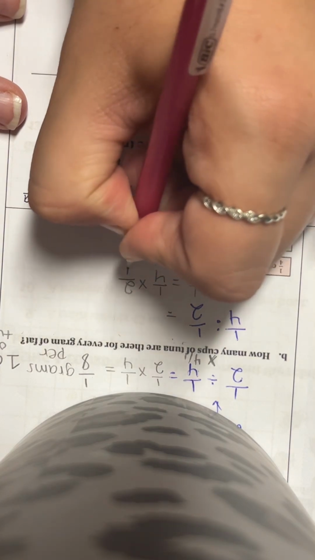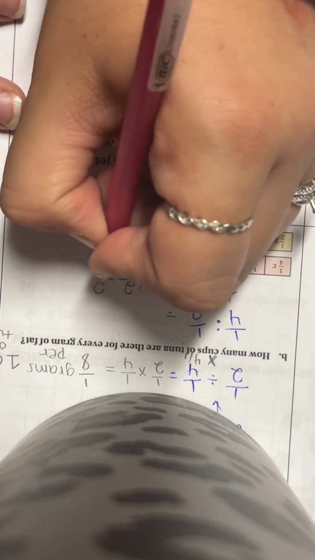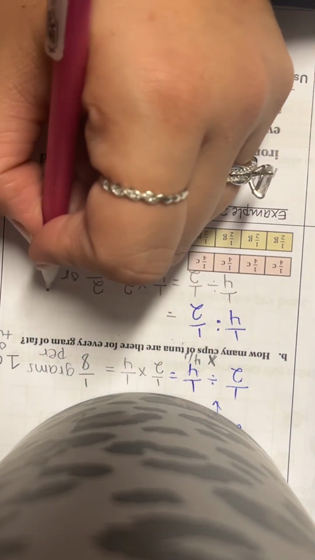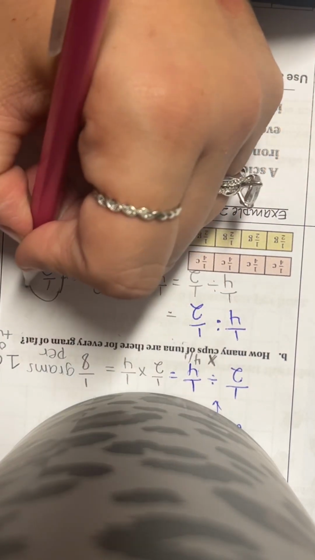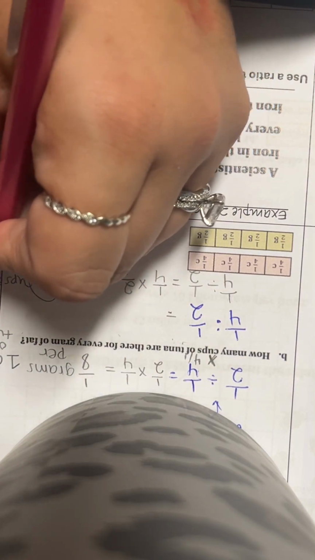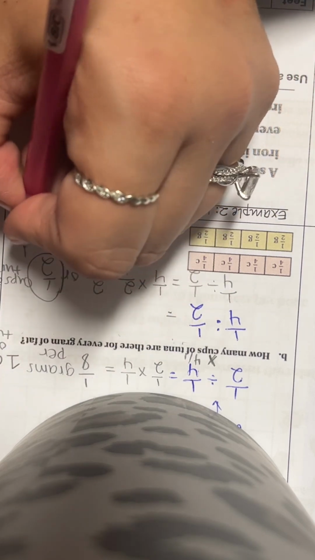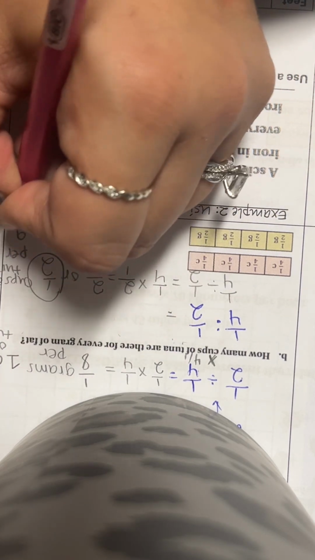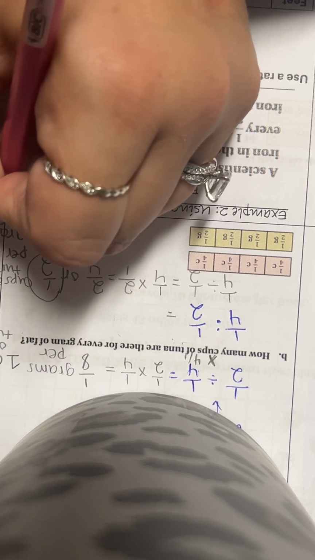And that gives me 2/4 or 1/2. Okay, so the answer is 1/2 cups of tuna per 1 gram of fat.